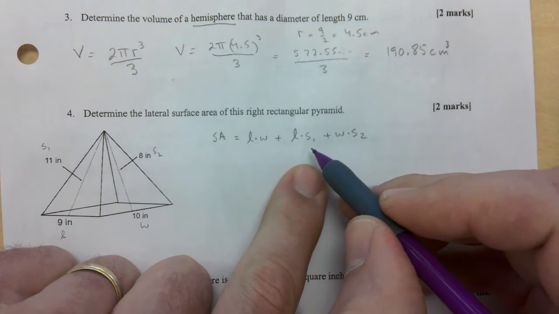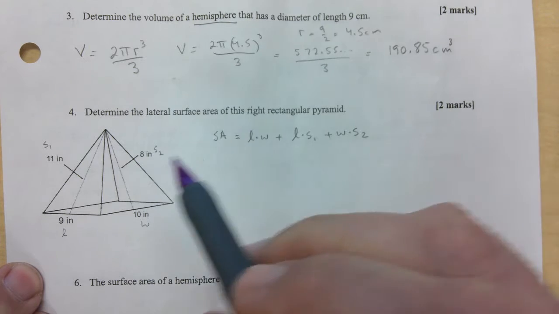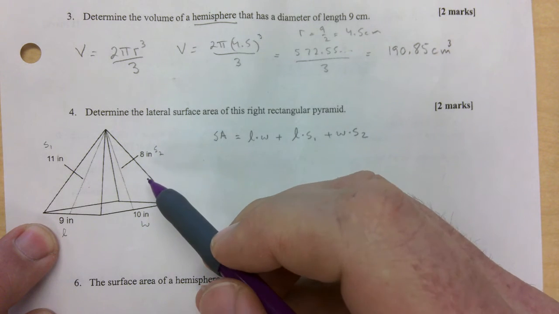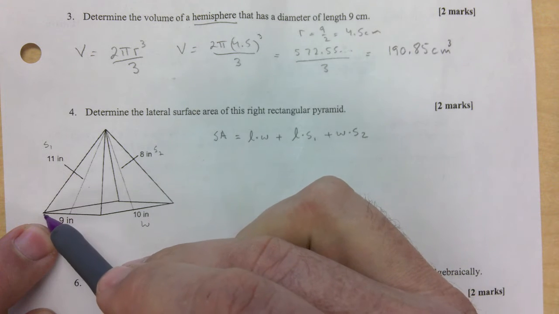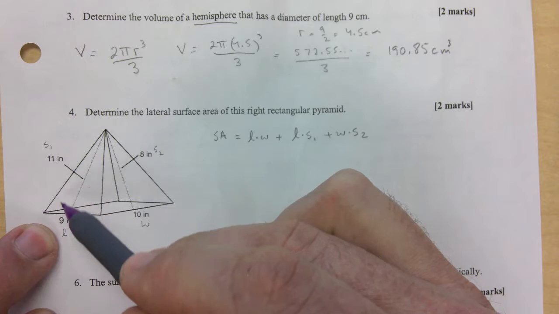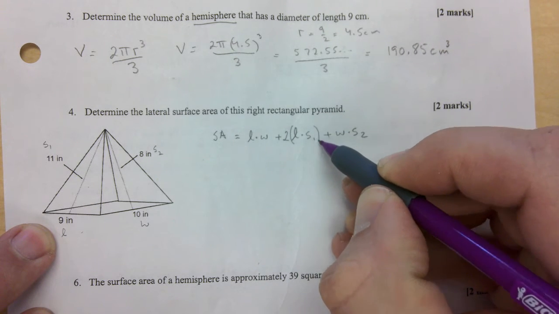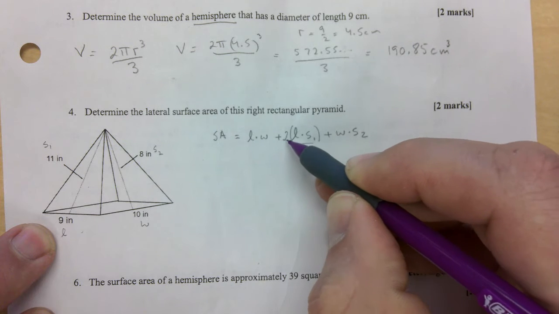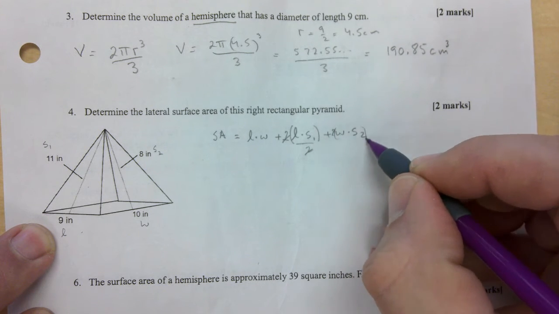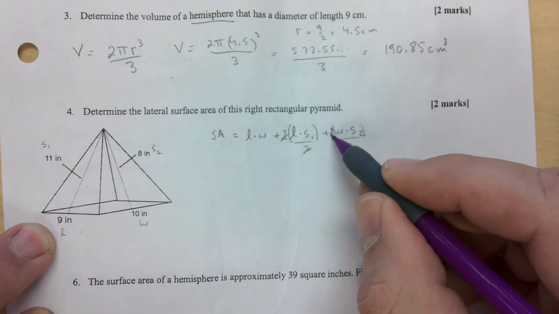The reason why there is no divided by 2 or anything is because to get these triangles, like this one in the front and the back, you go 2 times base times height divided by 2 to just get this triangle. So it's almost like you're going 2 times length times slant 1 divided by 2, and these cancel out. Same here, 2 times width times slant 2 divided by 2, and these two cancel out.